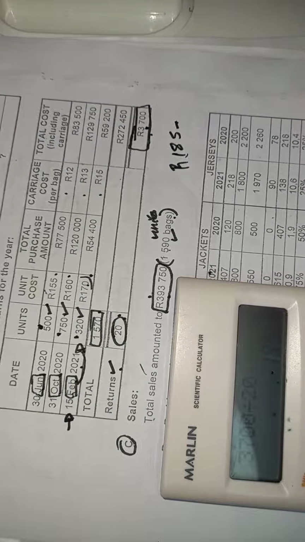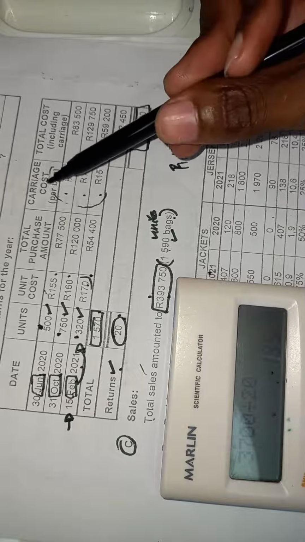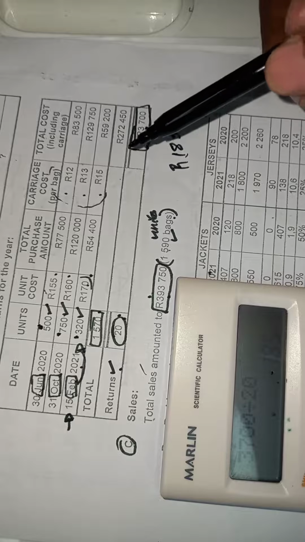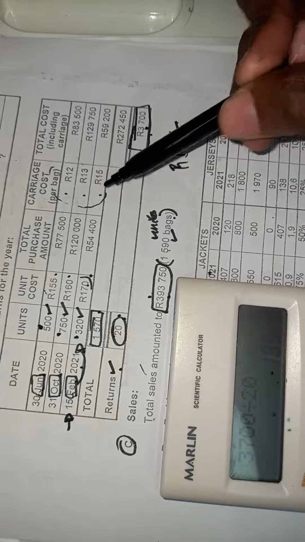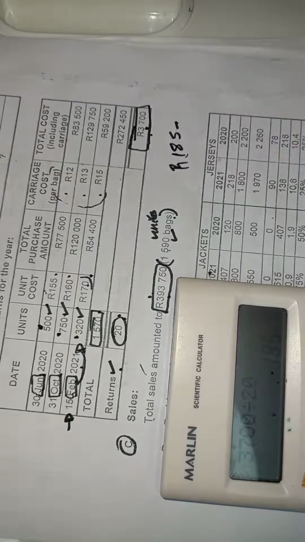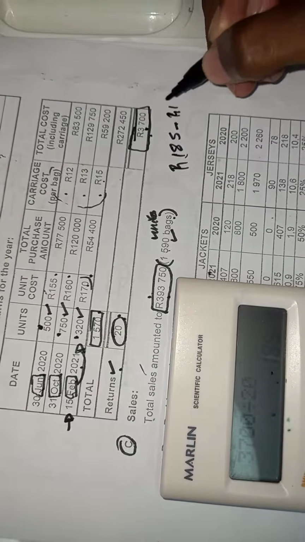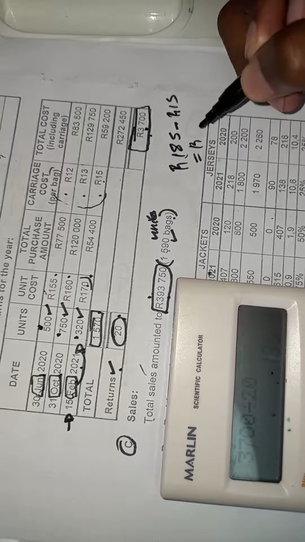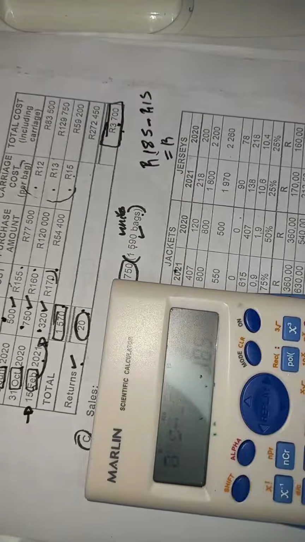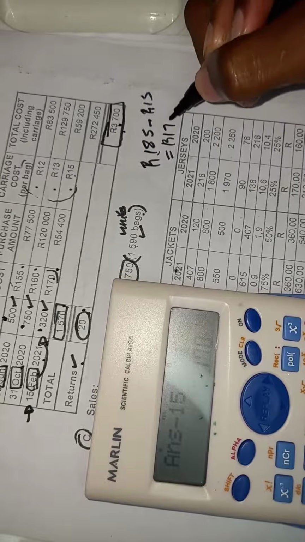It's simple. It's because they have included the carriages here. So we have to minus each and every carriage until we get an amount that is equal to any of these amounts. So we are going to say 185. The first carriage is what? 15. Minus 15. 185 minus 15, and we're going to get 170.